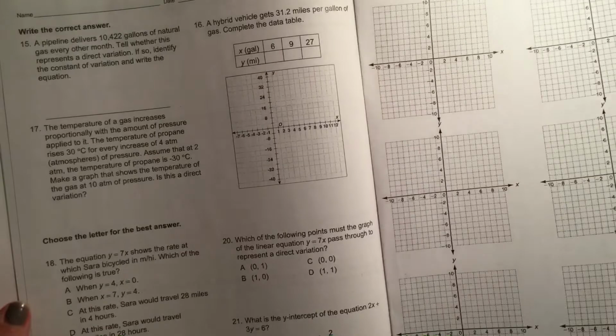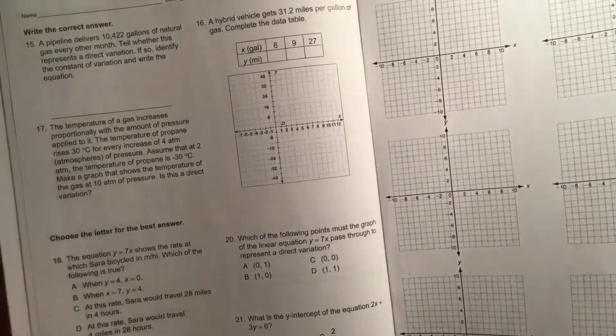This last sheet of graph paper was just for in case we needed it. When I sent these home, I just really wasn't sure if they would come in handy. And so if you used them, that's great.